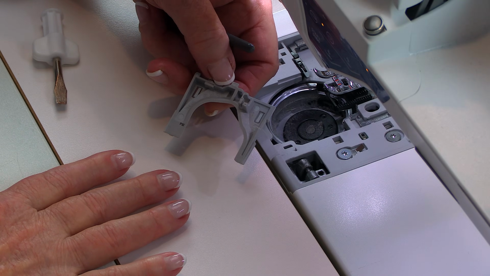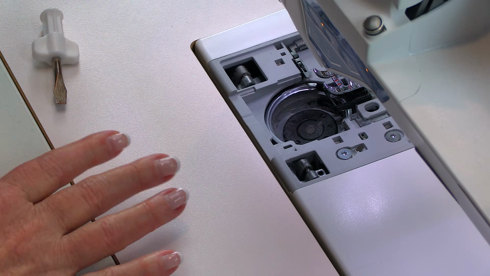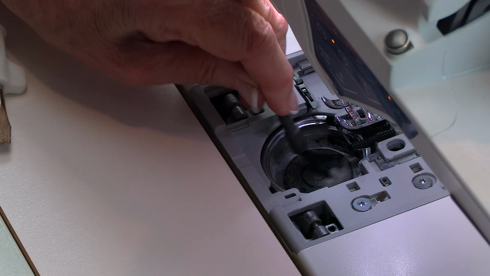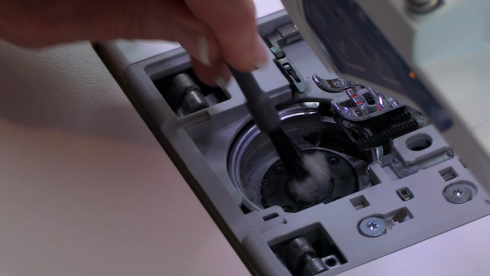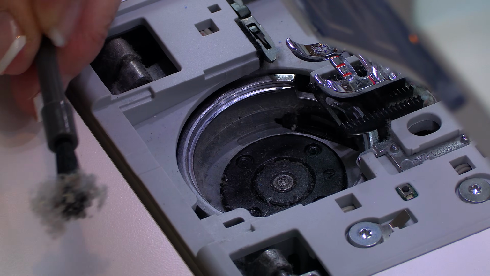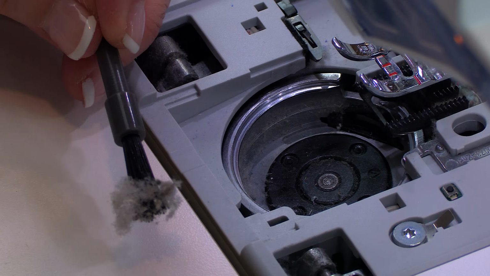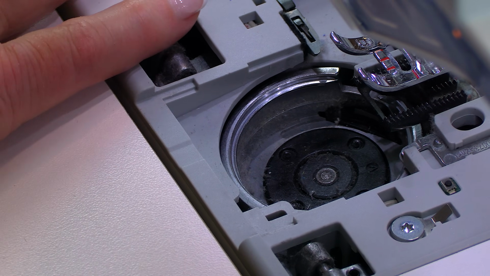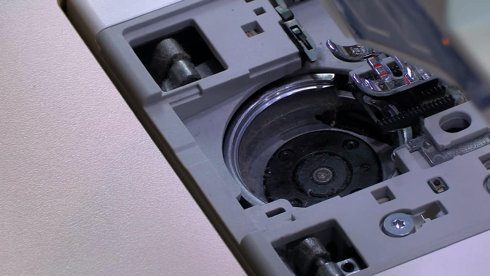Clean this off if you need to. And then, now mine's not too bad. It doesn't have too much dust in there. There's a little bit of dust. See, you can see that. If you let that accumulate, it just gets wrapped around everything. So you want to gently pull it off.